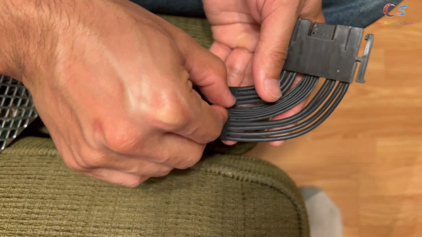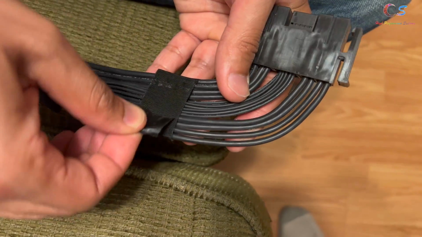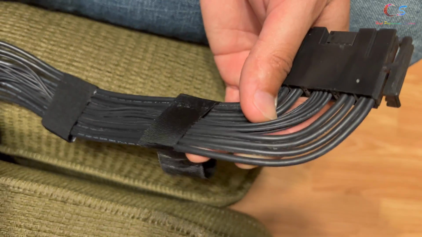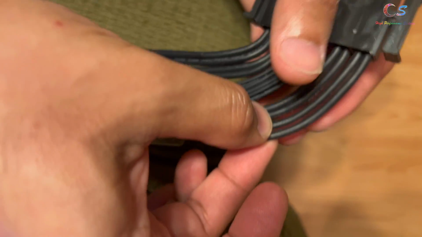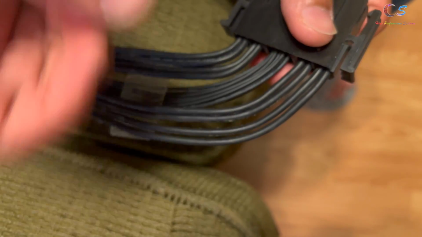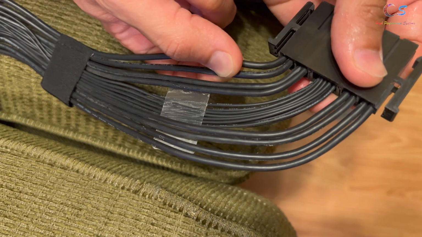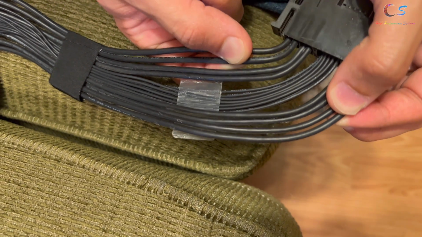All right, next we're going to unwrap this right here. It's very sticky, so just be careful. This is also here. Let's get all this out of here. So there's 4 wires here and there's 4 wires here. All right, so these 2 wires and these 2 wires, the 2 at the top and the 2 at the bottom, are the ground wires.